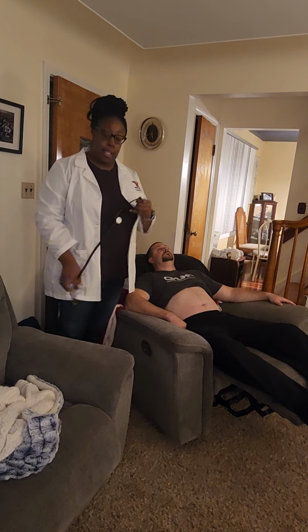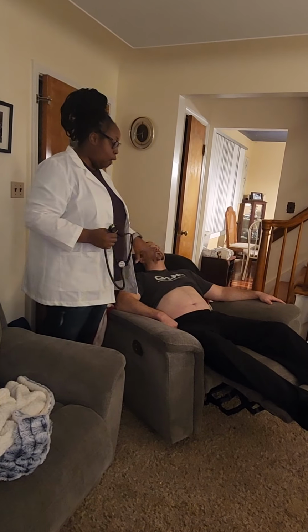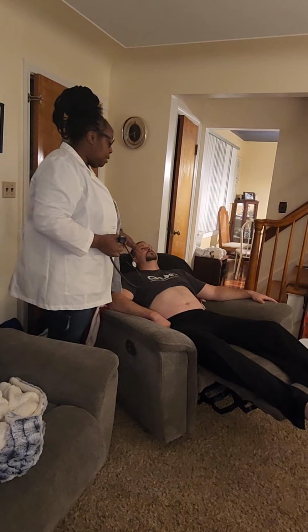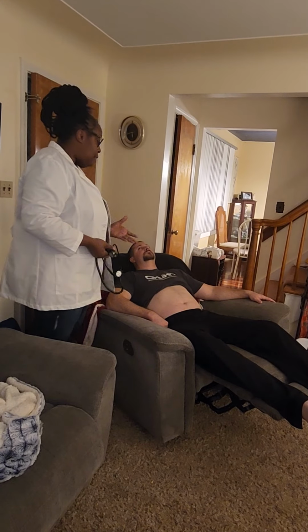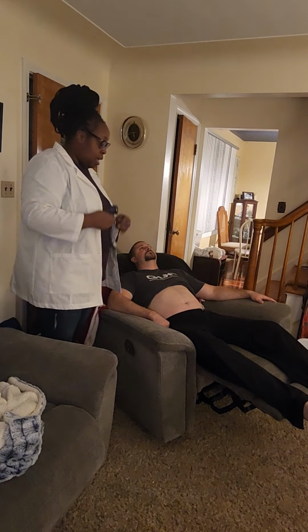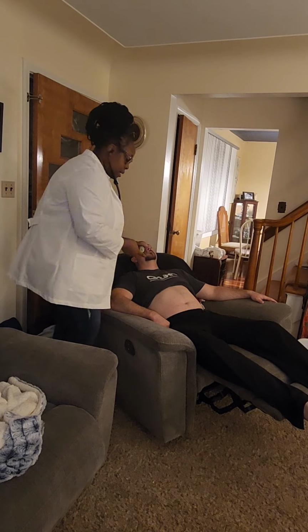I'm going to listen with the diaphragm of my stethoscope, and I'm going to listen in all four quadrants. And I'm listening for any tinkling, any pinging. I should hear about 5 to 30 a minute in each quadrant. So I'm going to listen real quick.